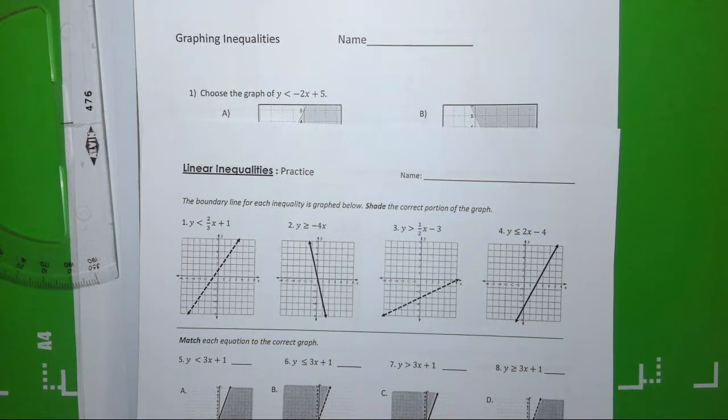It says pick one. It says choose. Right here, these numbers. Okay, it's page 1.